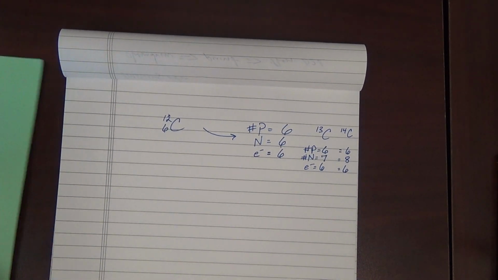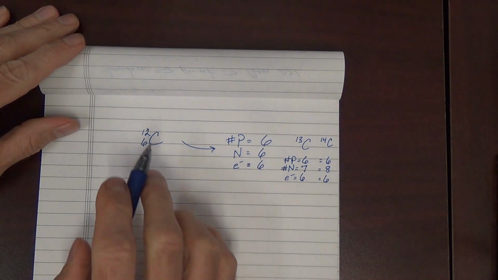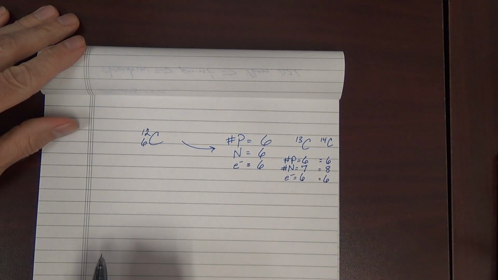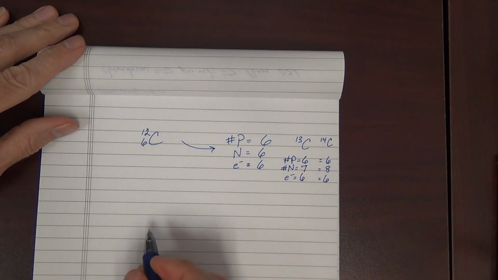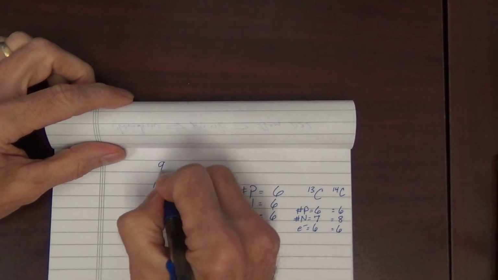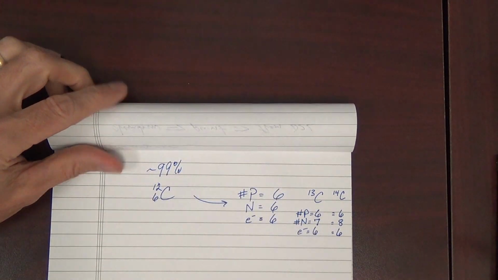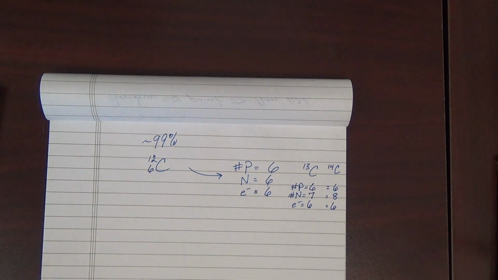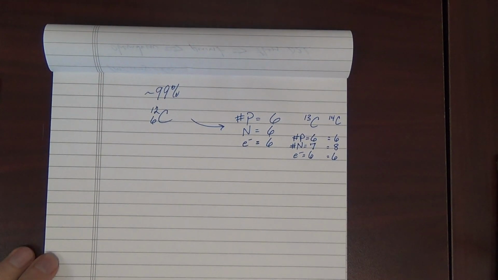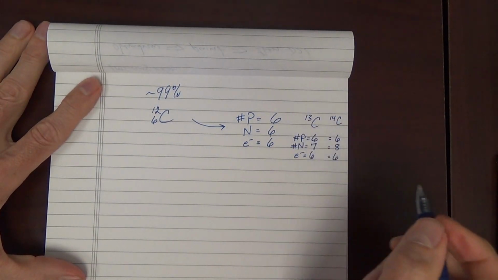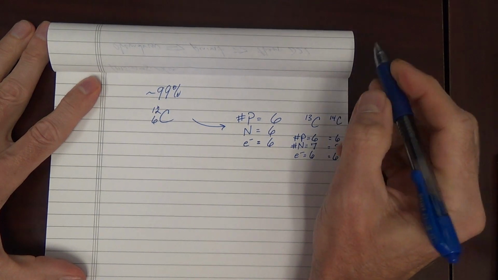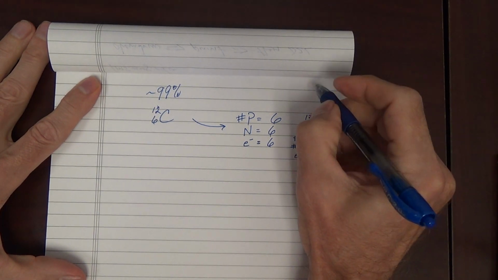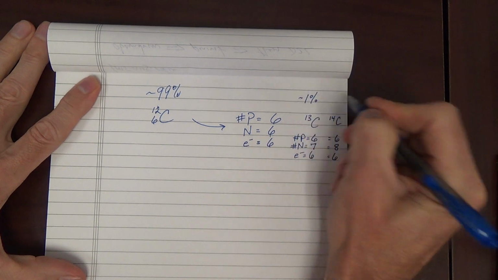Okay. These are sort of the 3 natural isotopes of carbon. Natural meaning you'll find them in nature. Carbon 12 is about 99% abundance. Okay, we're showing up here okay. Carbon-13 is about 1% abundance.